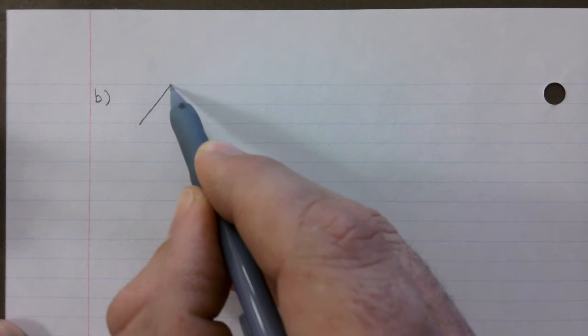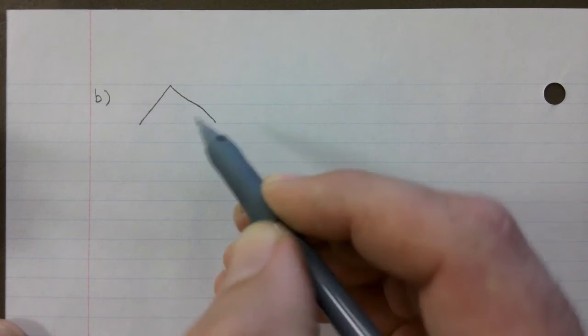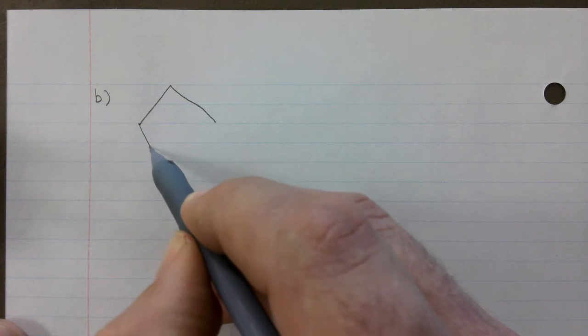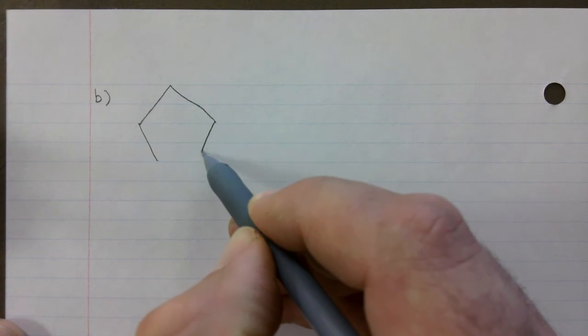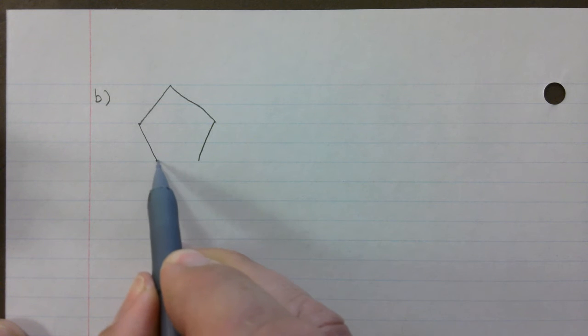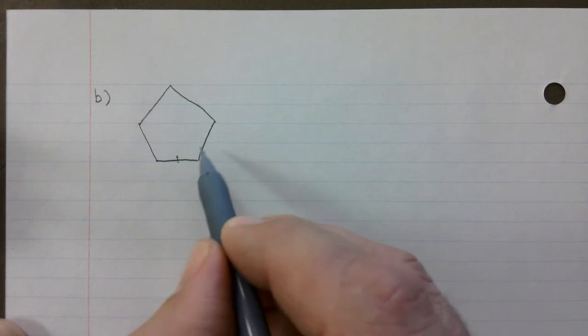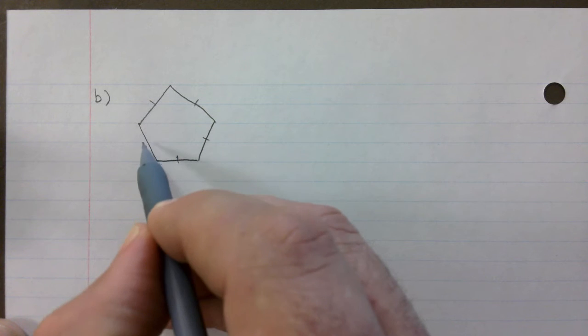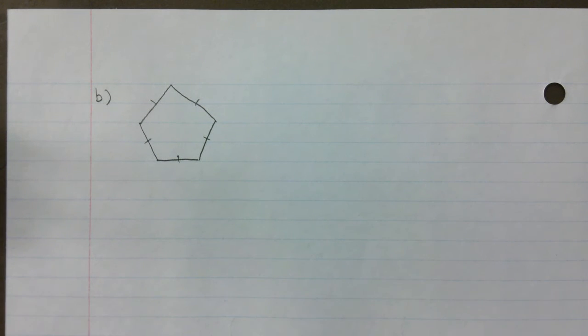We'll do a pentagon. Pentagon, not too bad. So we'll go roof, make it symmetric, and then you kind of go in a bit like that, and then you close it. And this is a regular pentagon. Go ahead.